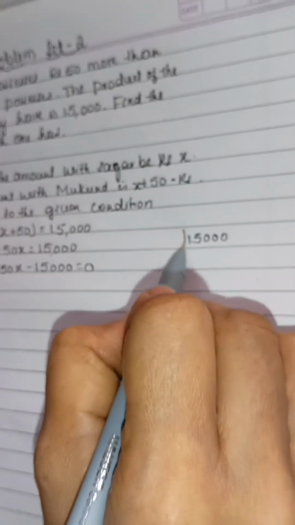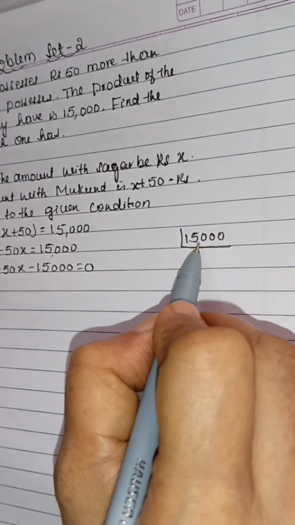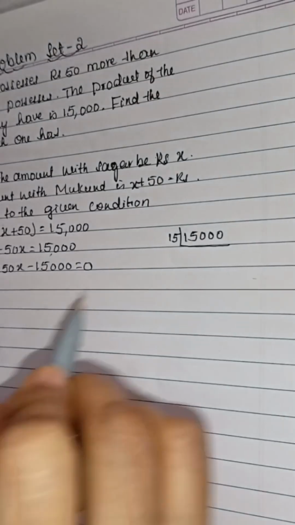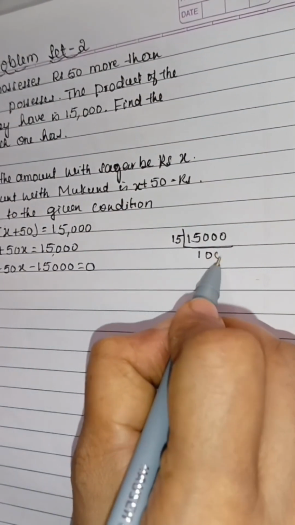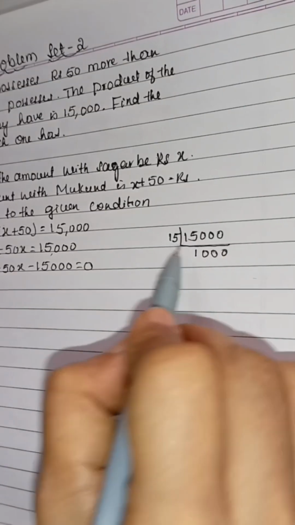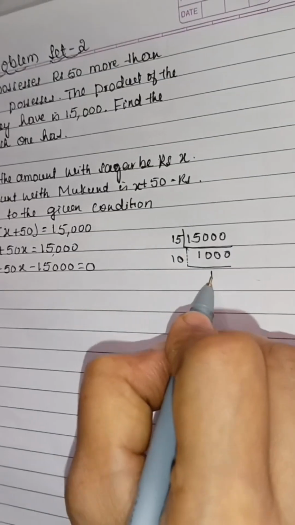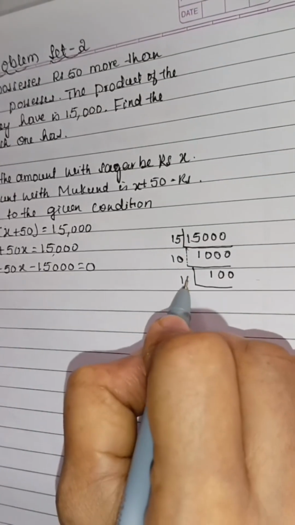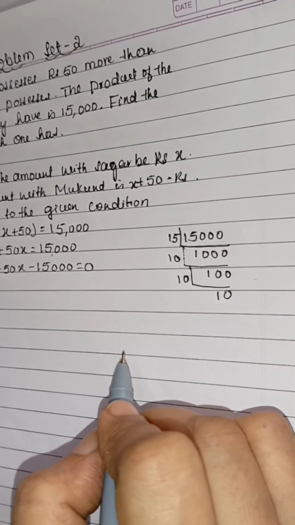You start like this. We can start from the 15 only, because it's easy. 15 ones are 15. And since it is ending with zeros, this is the 10th table. So 10 ones are 10, then 10 times.